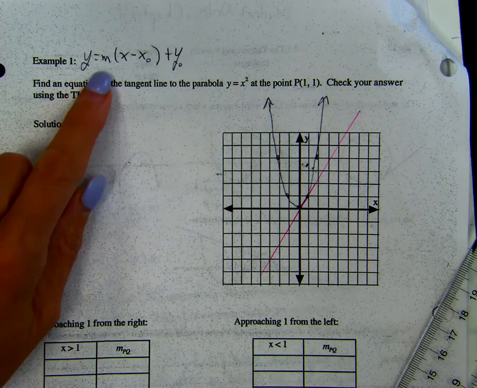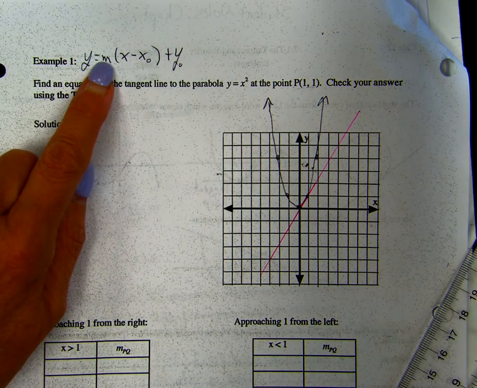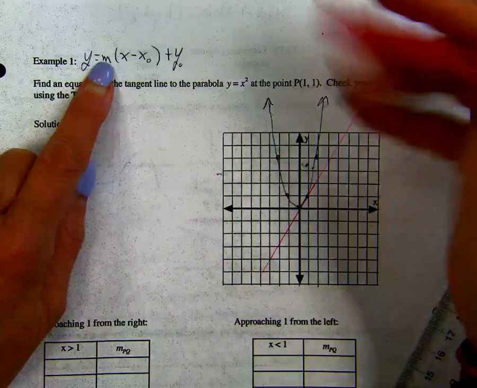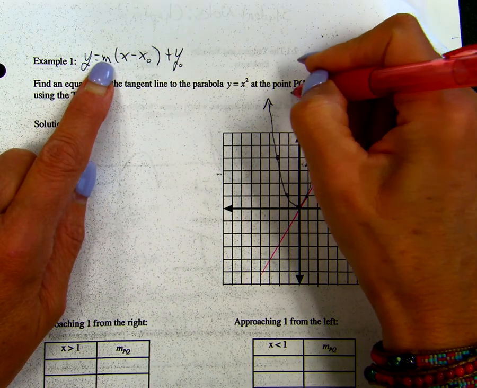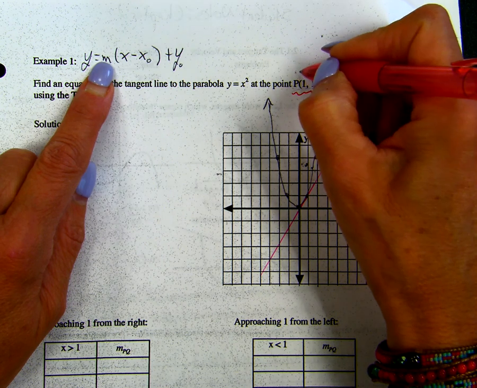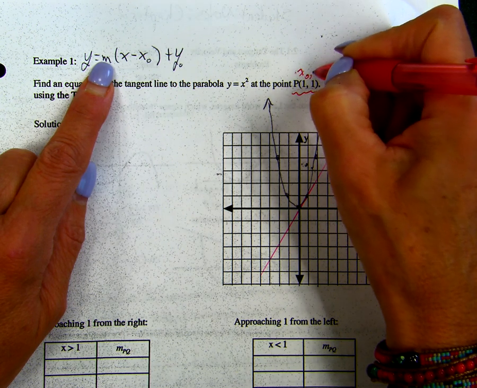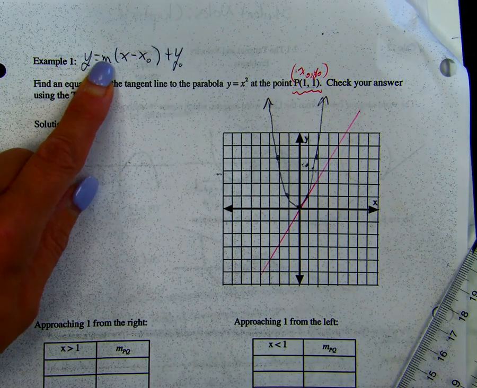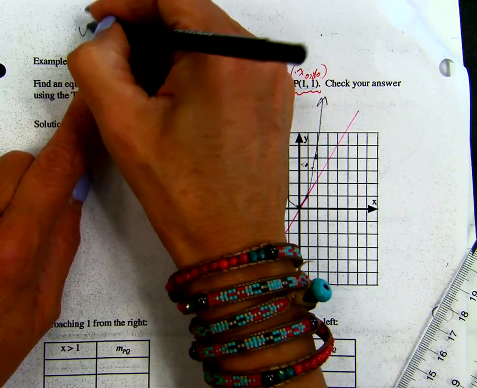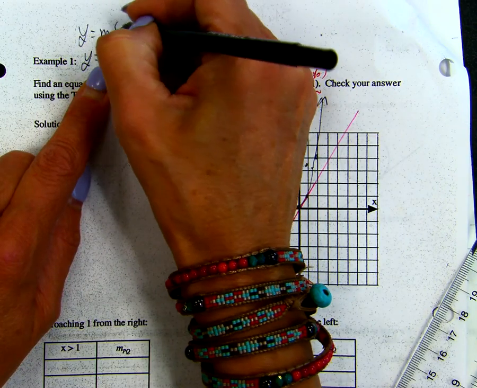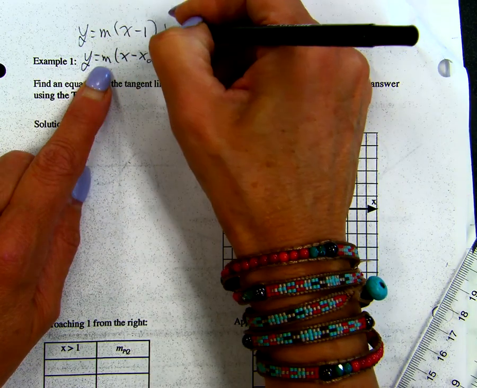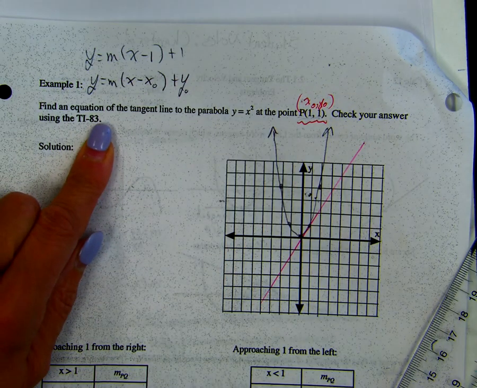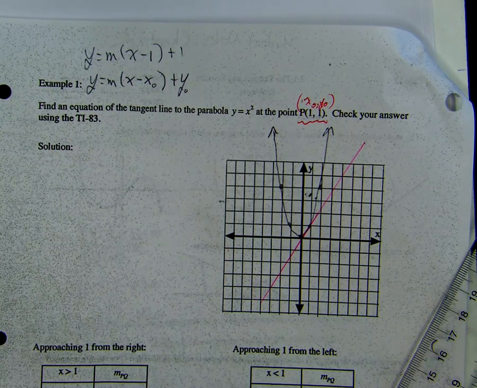Okay, so finding the equation of a line, I've been given 1 point on the line. That point is this point right here. Here is your x naught, y naught. So right now I could start answering the question: y equals m times (x minus 1) plus 1. The thing I don't know is what's the slope of that line.